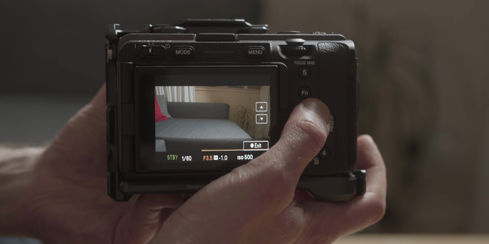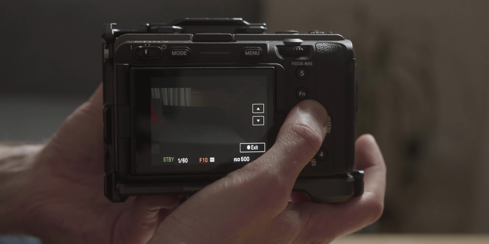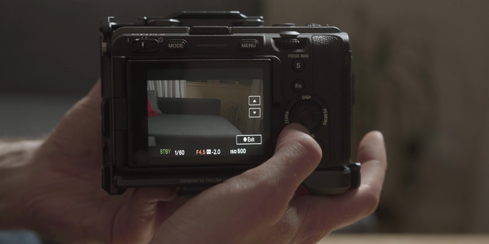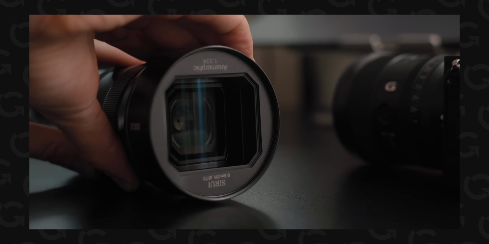The higher the aperture number, the less light goes through the lens to our sensor. The lower the aperture number, the more light will get to our sensor. The lower the aperture, the shallower the depth of field, which gives you the cinematic look. In plain English, your background is more blurry.